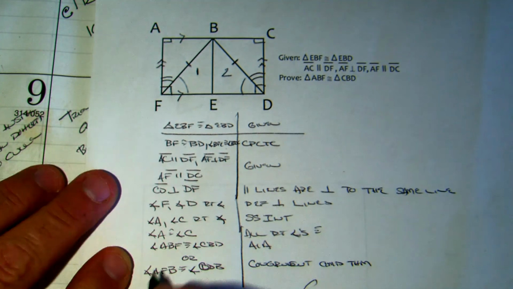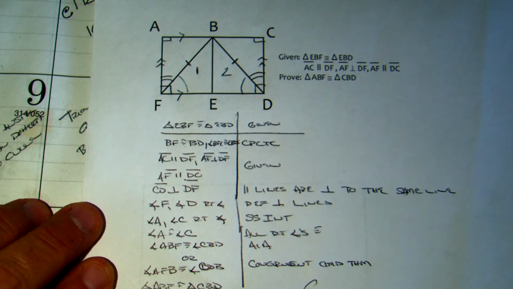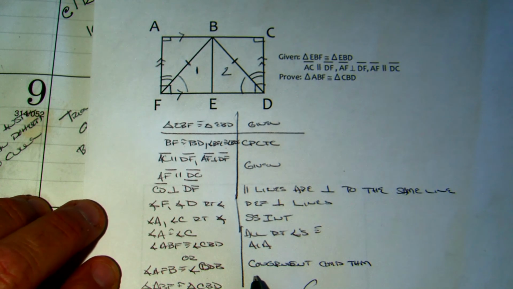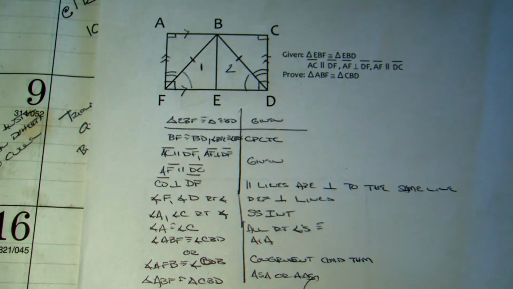Alright, and once I say that, I've got my congruent triangles, ABF congruent to triangle CBD, by either angle-side-angle or angle-angle-side. You don't need both. In fact, you don't need both parts of the proof.